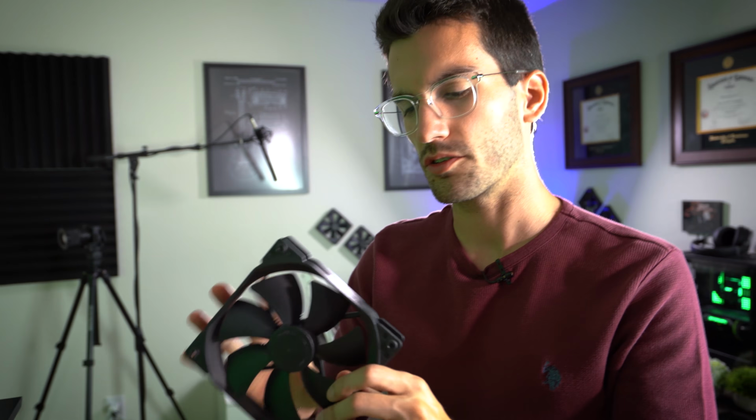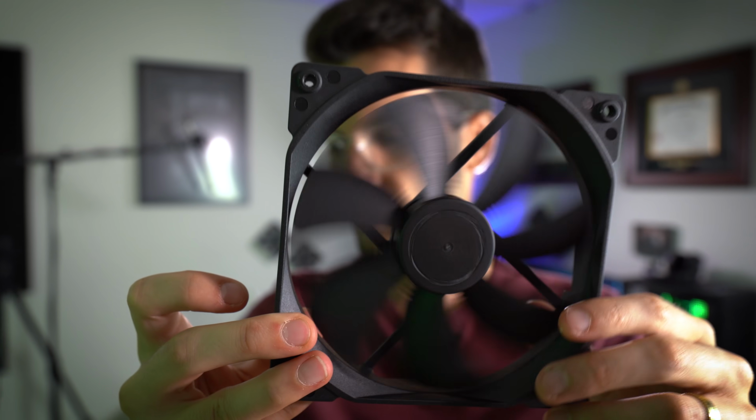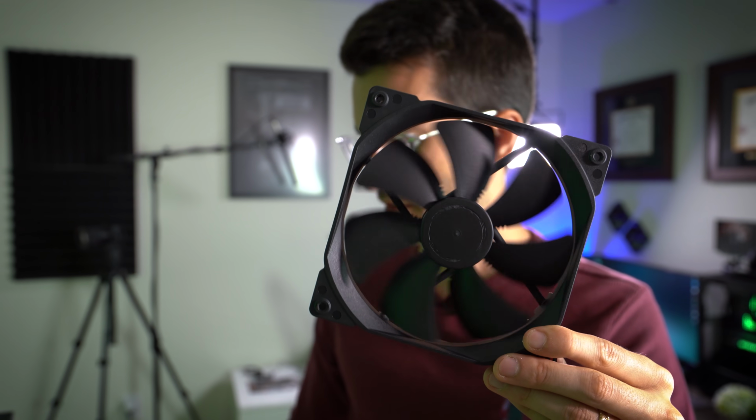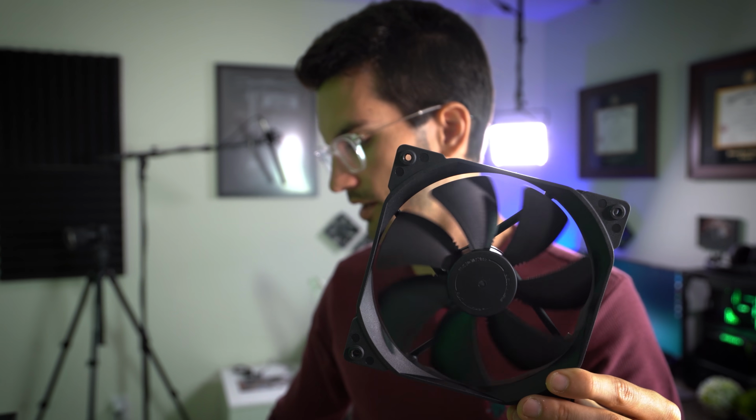So the case does come with two fans. This is a 140mm fan. This is gonna be the one that you see up front. And you could put two 140s up front if you wanted. You'd have to buy a second one of these or just buy two separate 140s. So it'll support up to 280 or 360, which is what we're going with.